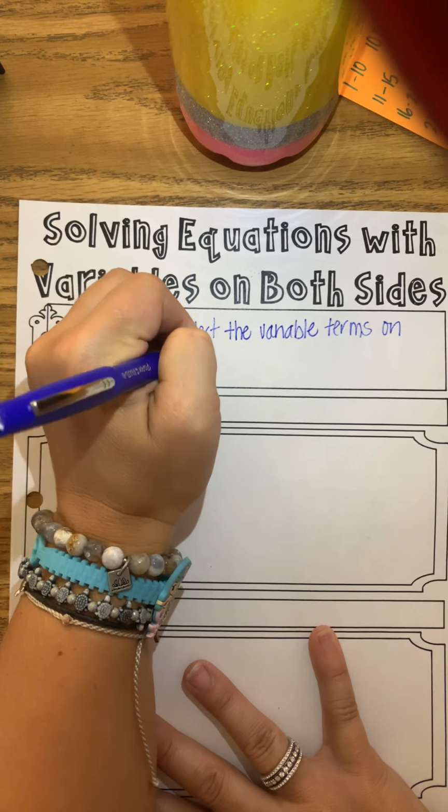So in example 1, they want us to solve 15 minus 2x equals negative 7x. And then it also says to check your solution. Everyone's favorite part.